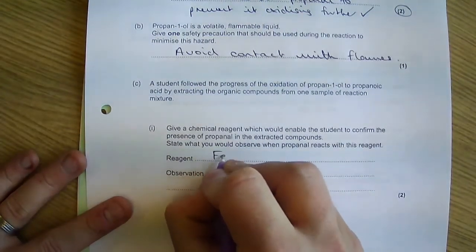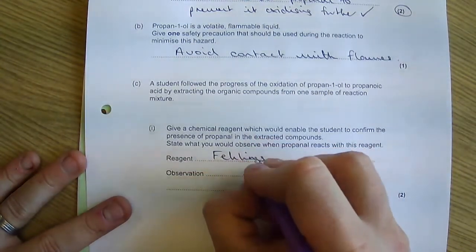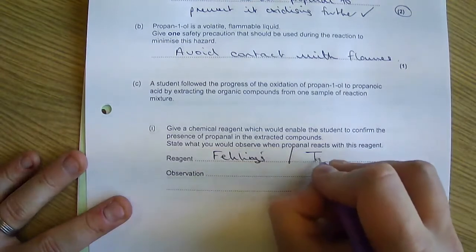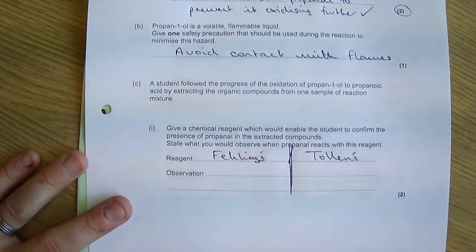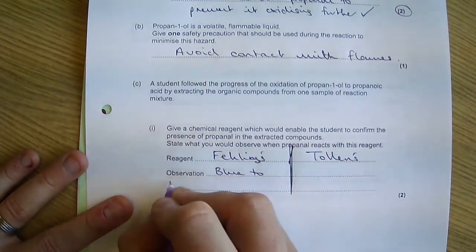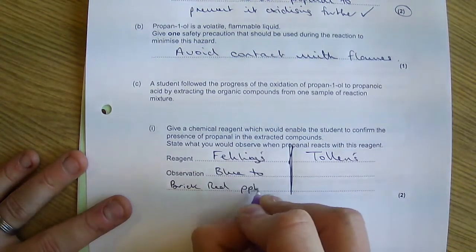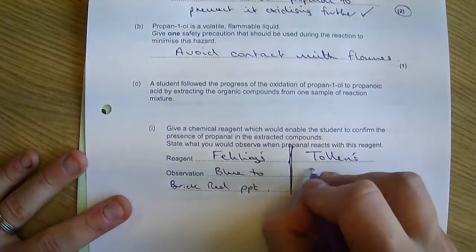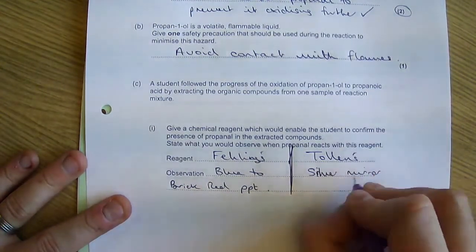You can either use Fehling's or Tollens' reagent. If you use Fehling's, the observation would be the solution goes from blue to a brick red precipitate. If you use Tollens' reagent, a silver mirror forms.